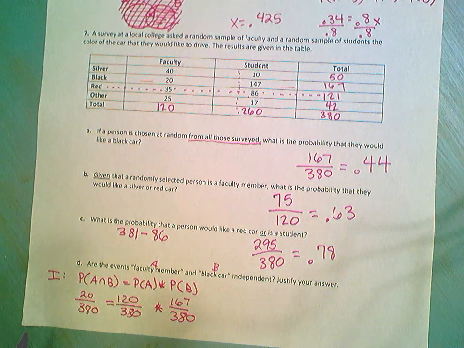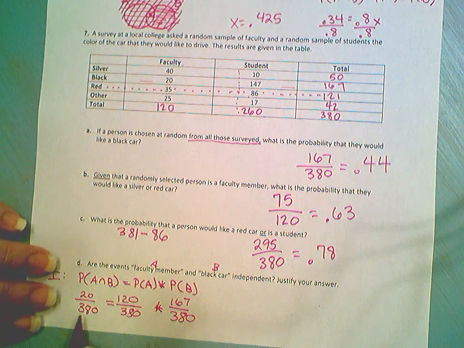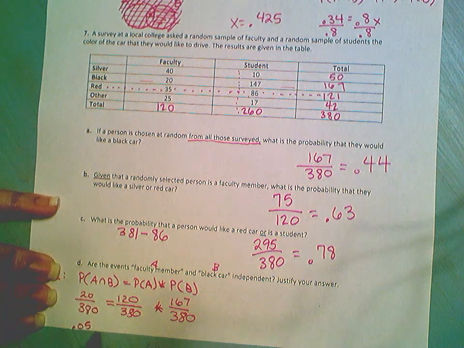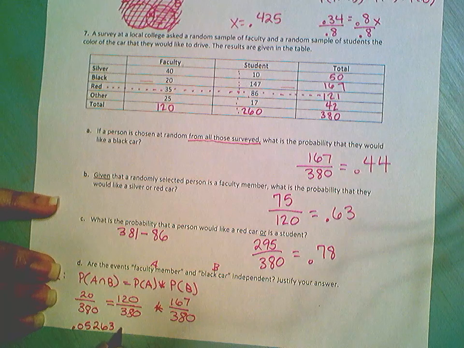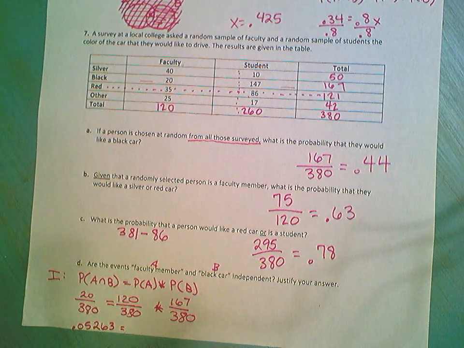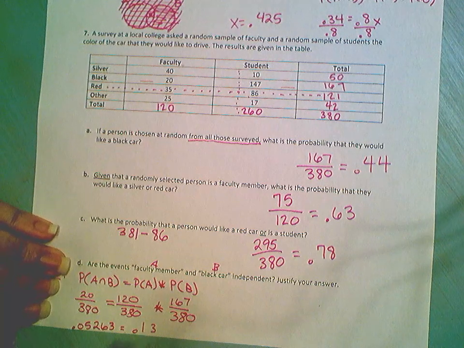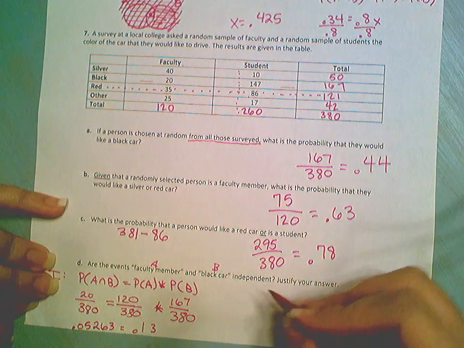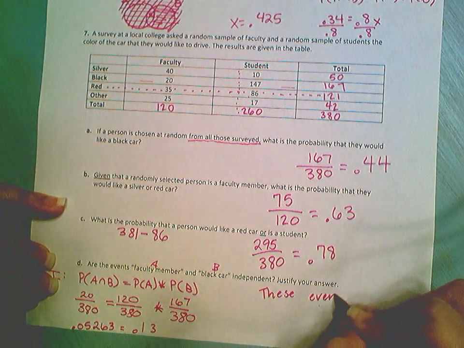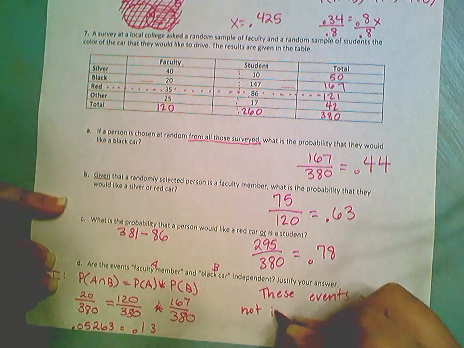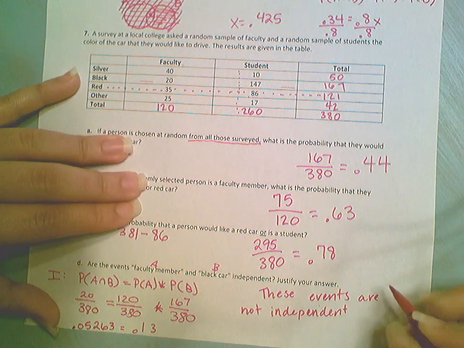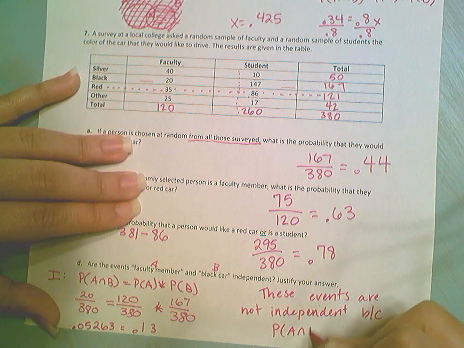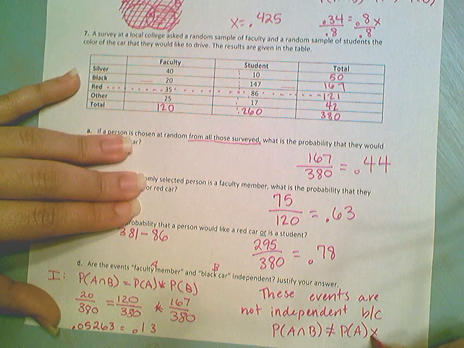So if we do 20 over 380, that's going to be the same as 0.0526, and I'm just going to extend it a little bit so I can make sure that I'm comparing the numbers. And if I do 120 divided by 380, and then I multiply that by 167 divided by 380, I'll get 0.13, and I don't have to continue. I can already see that these numbers are not the same. So I can say these events are not independent because the probability of A intersect B does not equal the probability of A times the probability of B.